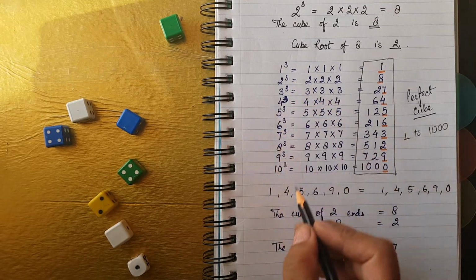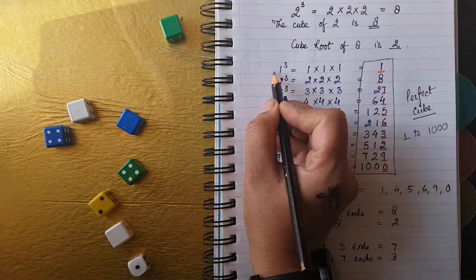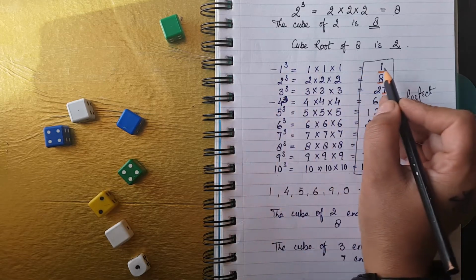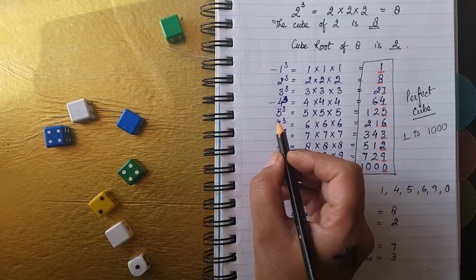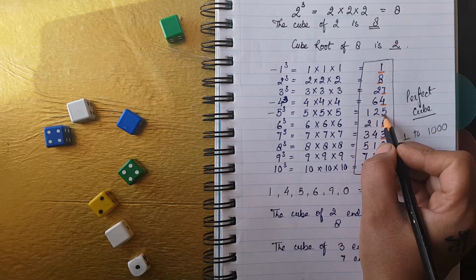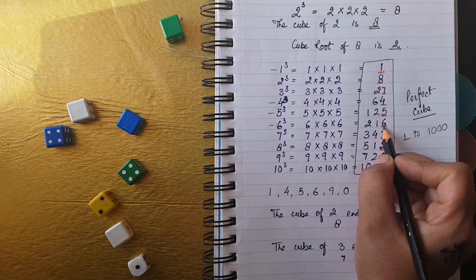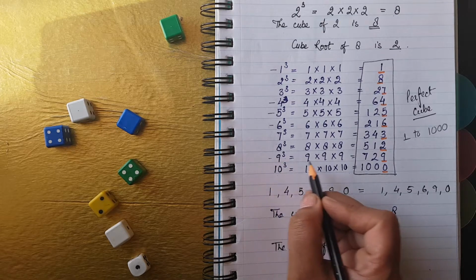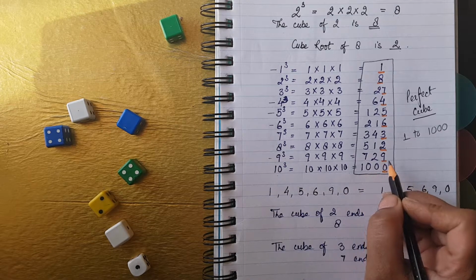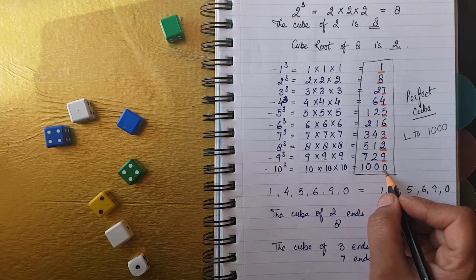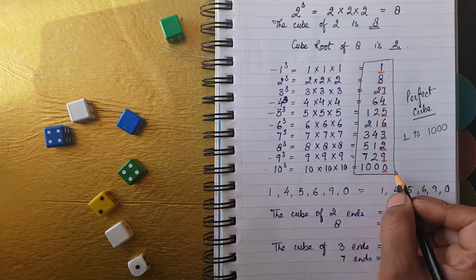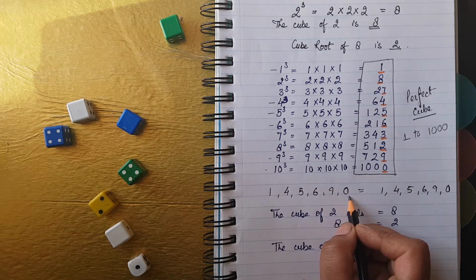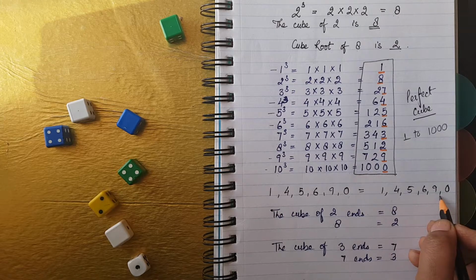Let's see. The ones digit for 1 is 1, for 4 the ones digit is 4, and 5 also has the same ones digit 5. 6 also has the same digit 6, and 9 also has the same digit on the ones place. And 10 also has the same digit on the ones place. I mean 10 means 0 has the same digit on the ones place, that is 0. So these are the numbers whose cubes have the same digit on the ones place.